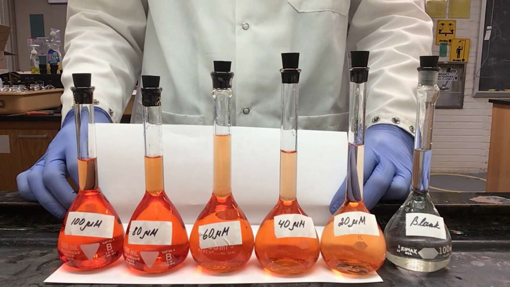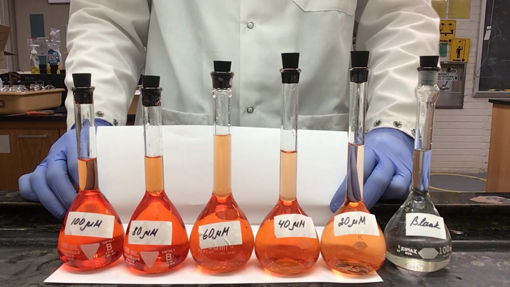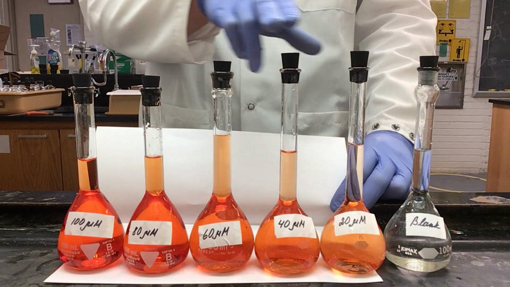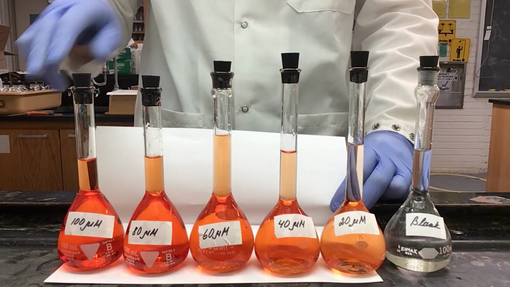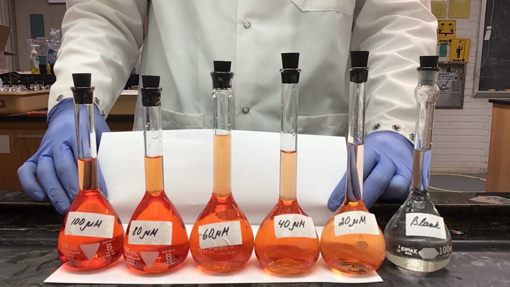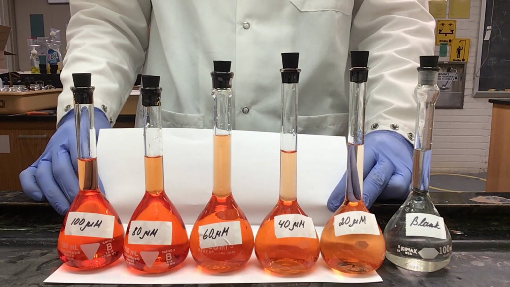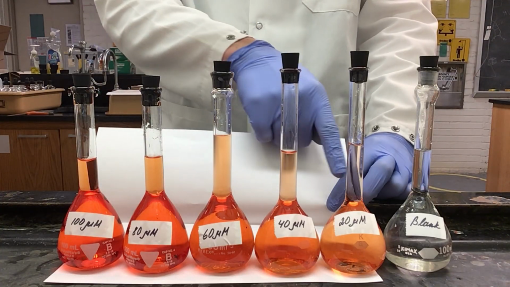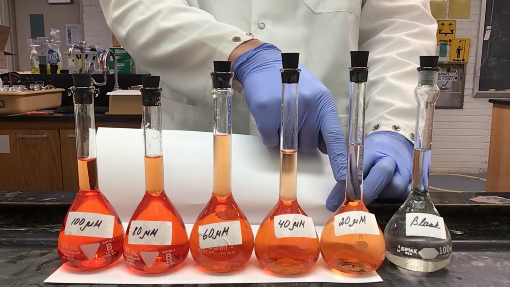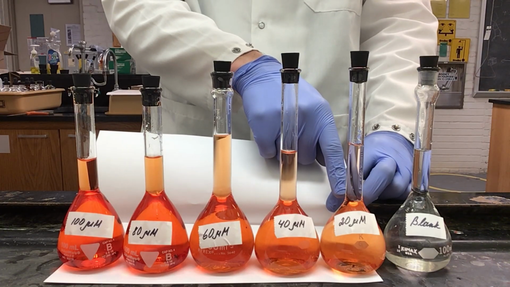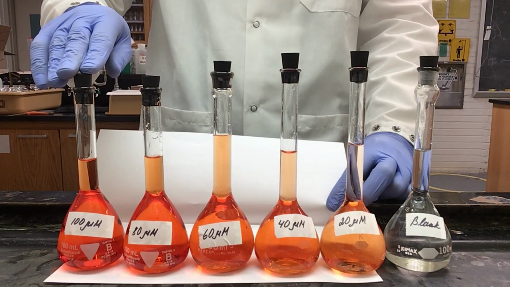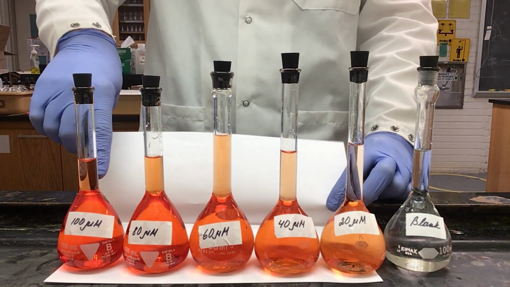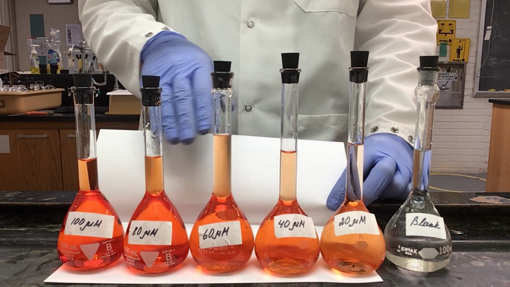Here are all 6 of our solutions prepared for our UV-Vis. So we have our blank, 20, 40, 60, 80, and 100 micromolar solutions. These all need to sit for about 5 minutes now that we have thoroughly mixed them. And if you observe, you can see that our 20 micromolar solution is a very light orange. Our 100 is a very deep orange, and it is a gradient between them for our 40, 60, and 80.